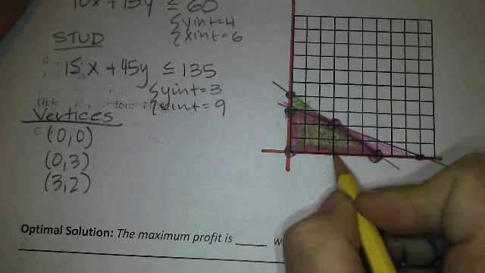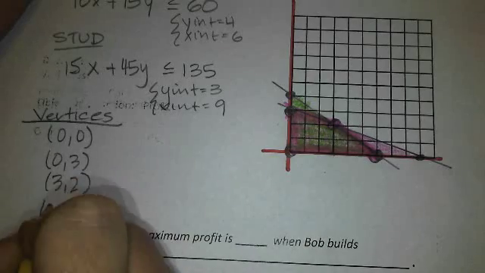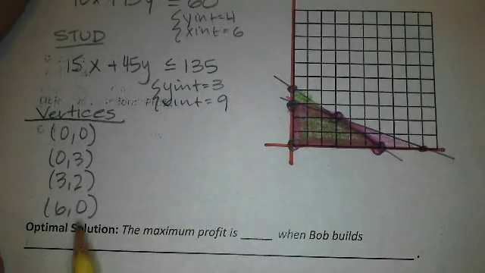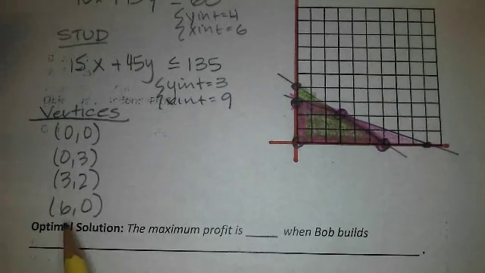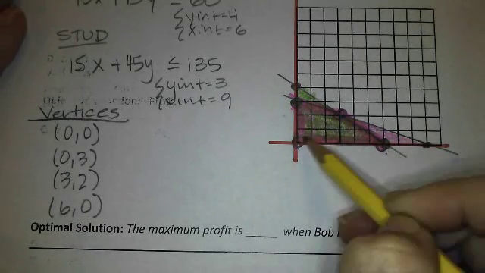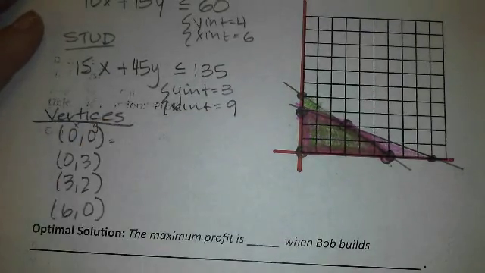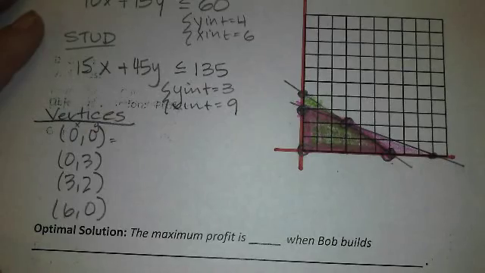Or a possible solution to maximize would be 3, 6, 0. So, these are all the possibilities, and you do need to check all of them. So, what's the only equation that we haven't used yet? That's profit, right? We're seeing which one of these maximizes my profit. So, I'm going to plug this in for my x and that in for my y into my profit equation.